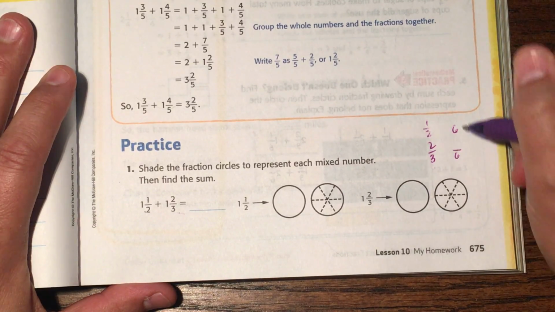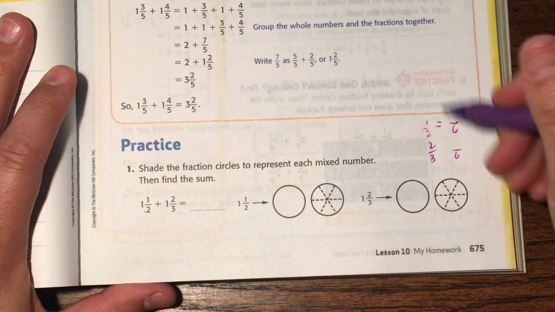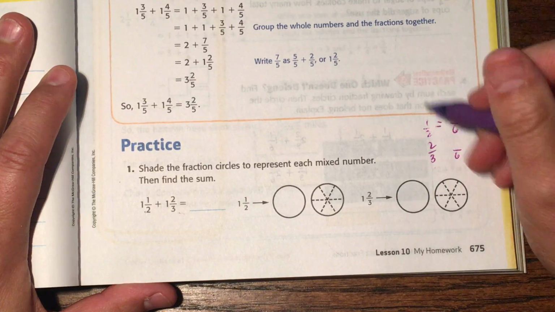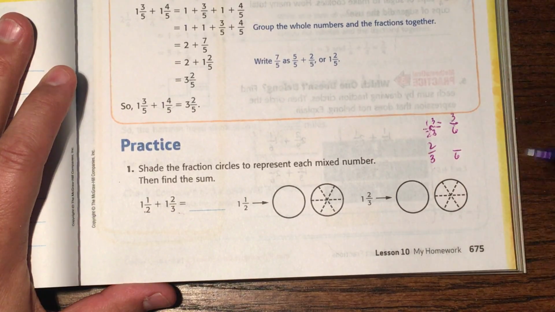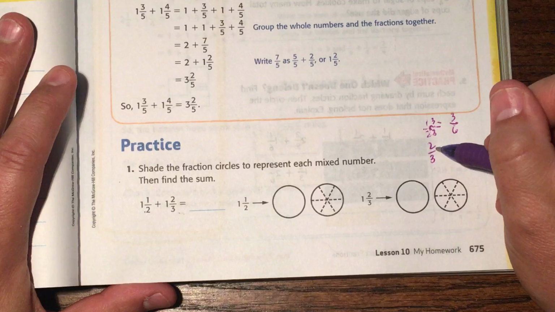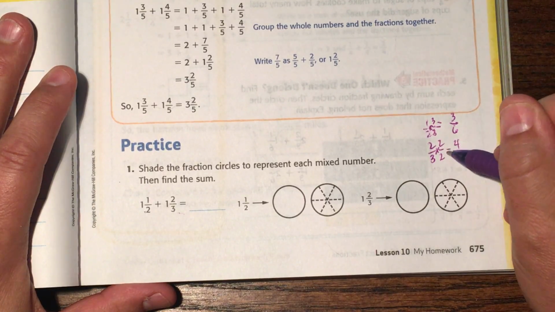So we would be turning these fractions into sixths. So we have a half. A half converted into sixths is 3/6, and 2/3 converted into sixths is 4/6.